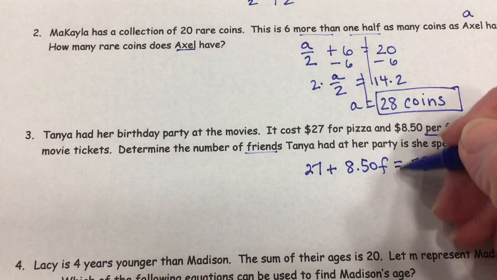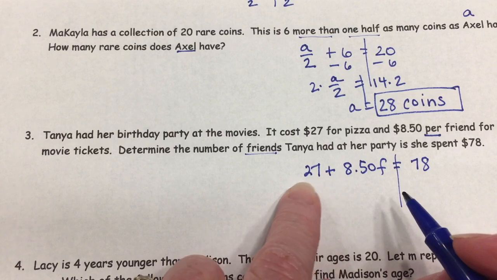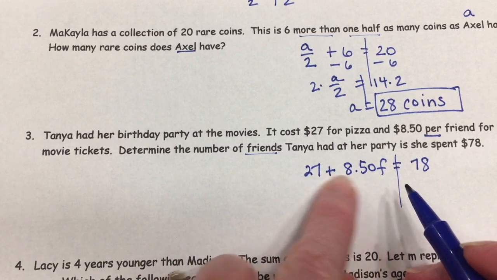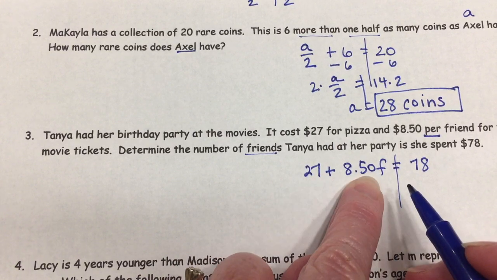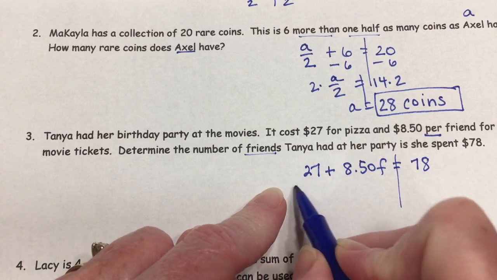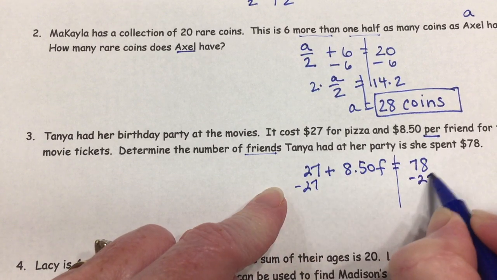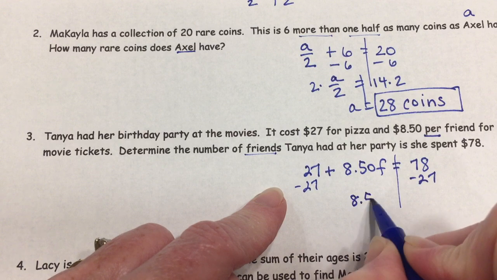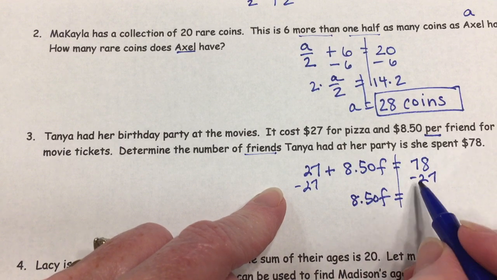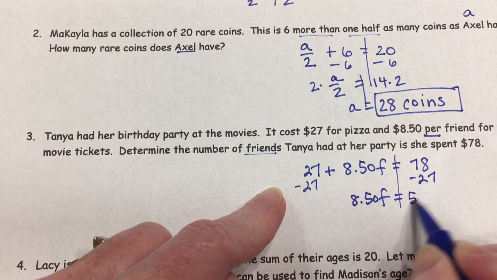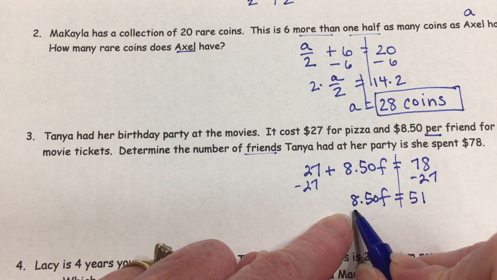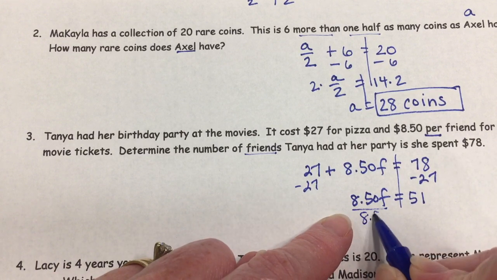All right, so to solve this, I'm going to cut it in half. I need to get rid of the plus 27. All right, so not this part. I'm going to wait and do the multiplication part last. I'm going to subtract 27. Then this gives me $8.50 F, and then 78 minus 27 is 51. Now I can divide to get rid of the 8.50.